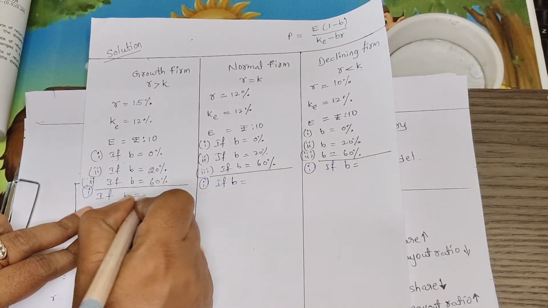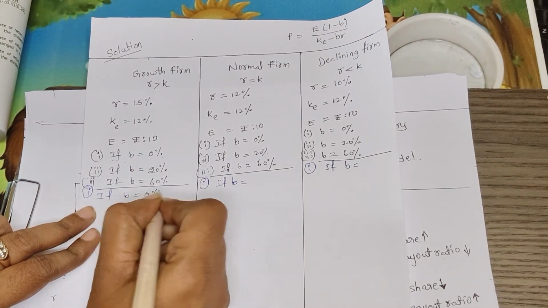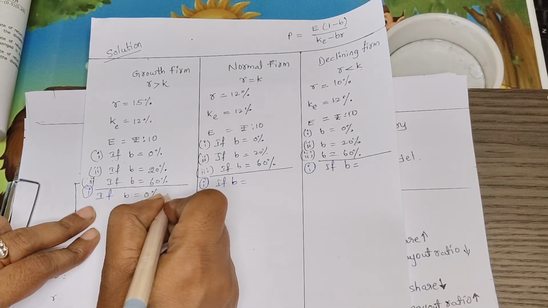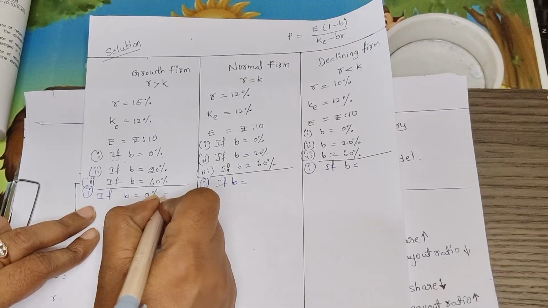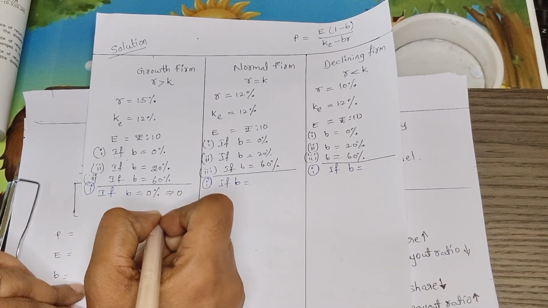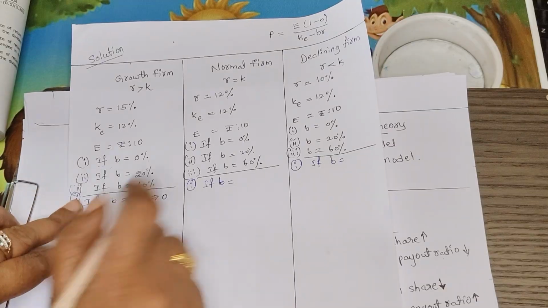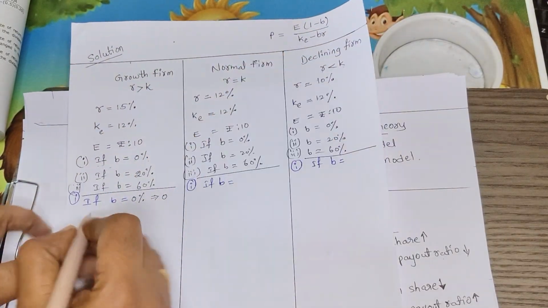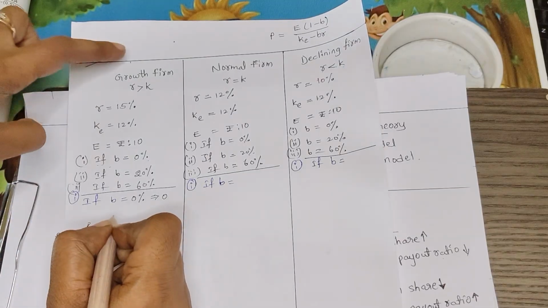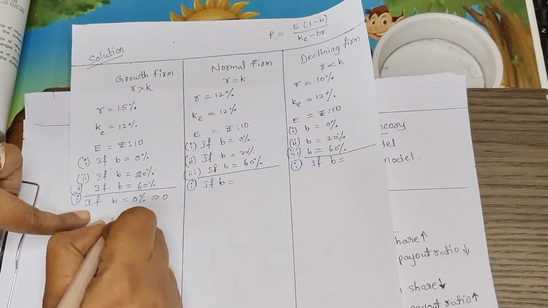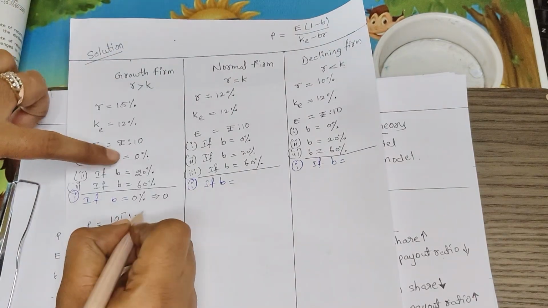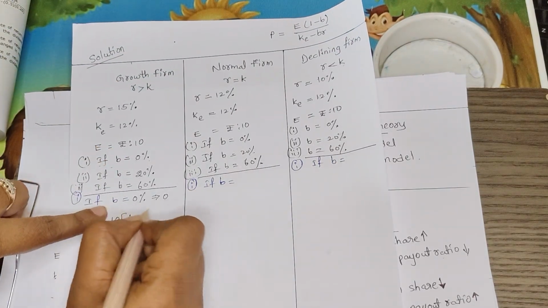So first we need to take this first one. If B is equal to 0%. When you have a percentage, that will be converted into decimals. So 0% converted into decimals is also 0. So here, what is the formula? P is equal to E into, what is the E value under growth form? 10 into 1 minus B. What is B under growth? 0. 0% is nothing but 0.